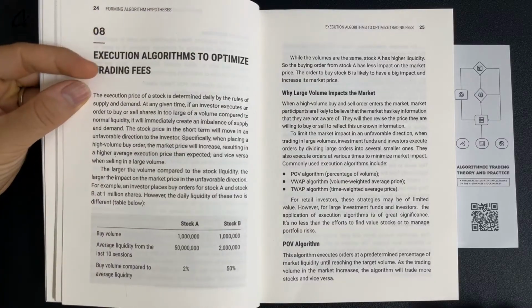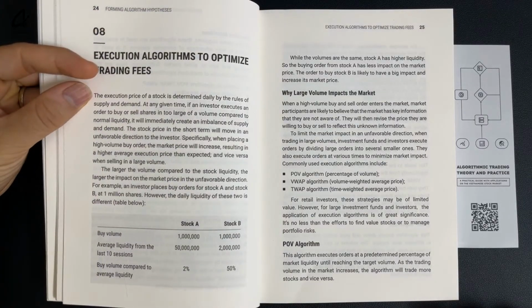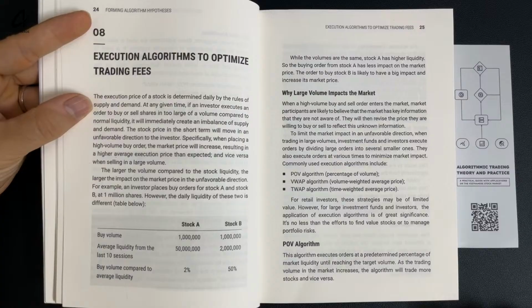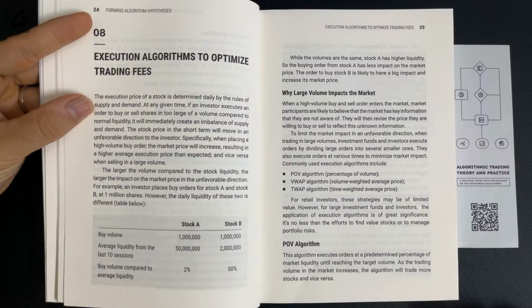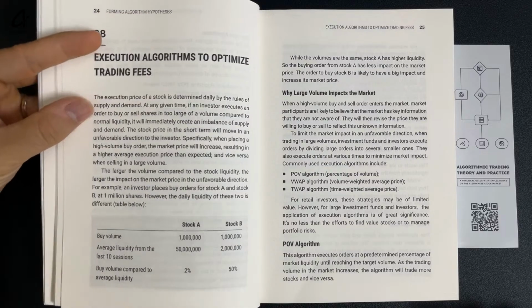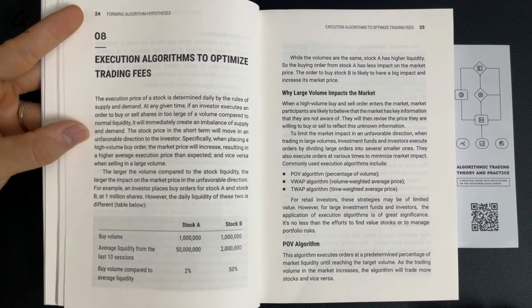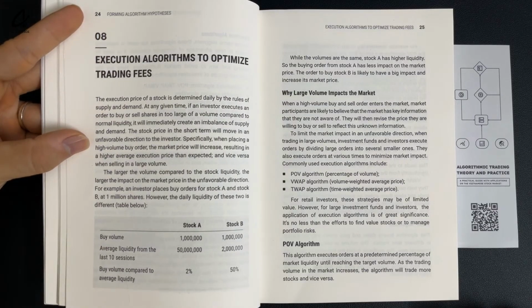The execution price of a stock is determined daily by the rules of supply and demand. At any given time, if an investor executes an order to buy or sell shares in too large a volume compared to normal liquidity, it will immediately create an imbalance of supply and demand. The stock price in the short term will move in an unfavorable direction to the investor.